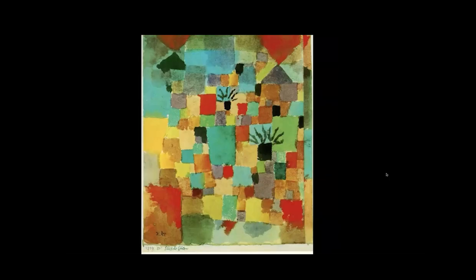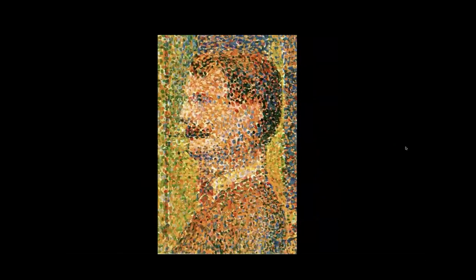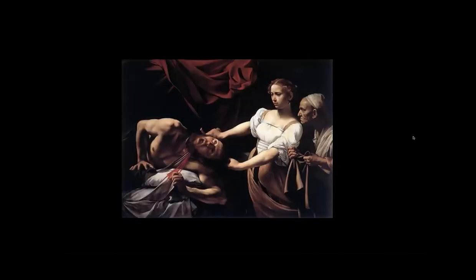Okay. And this is Ingrid Garten. She was a colorist. This is Paul Klee. Just showing you, this is Paul Signac, who was, or no, Georges Seurat, sorry, not Paul. And Seurat was a pointillist painter. I think this is Seurat too. And these are all made with dots.